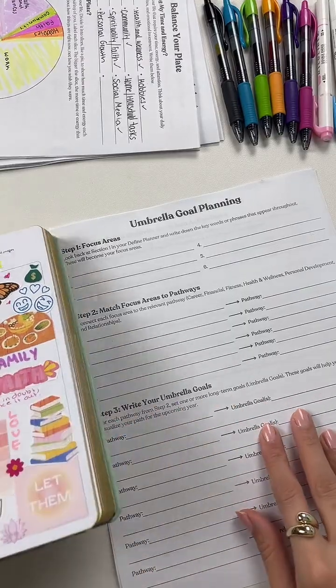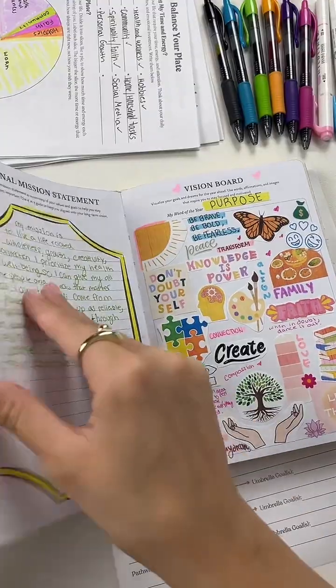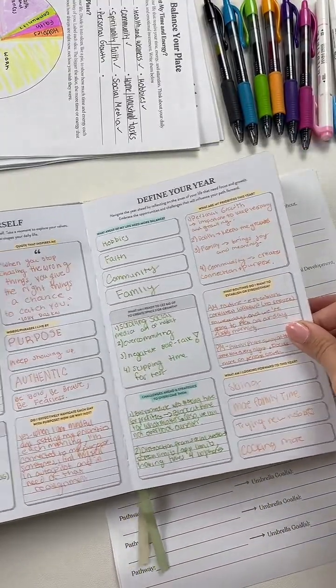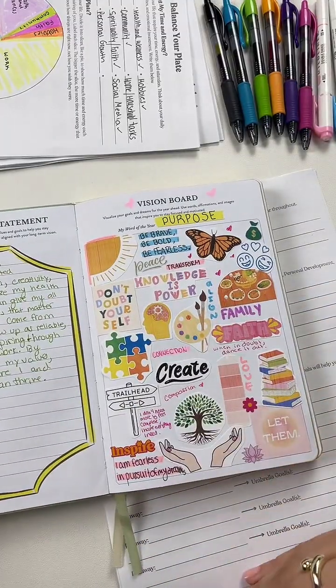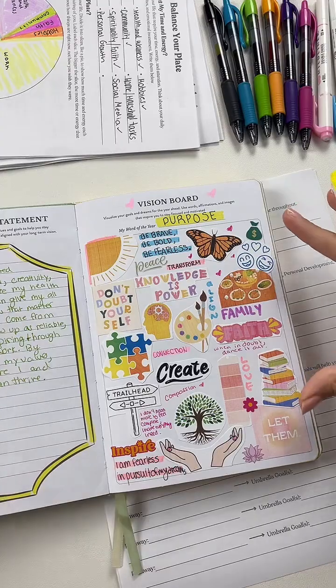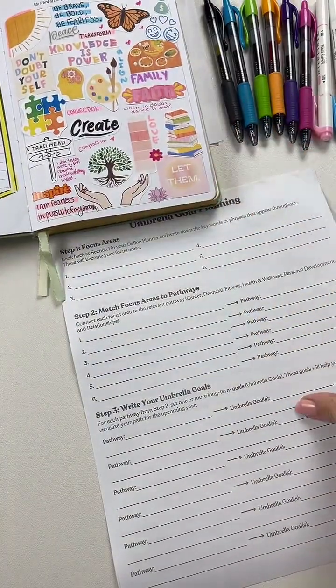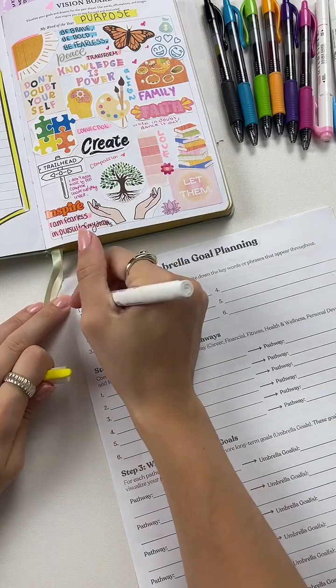So we have already in the past workshops set up the Define Yourself page, the Define Your Year page, created our own personal mission statement, and our vision board. Now it's time to ask, okay, what do I do with all of this? The answer is we want to take what we've created and turn them into long-term goals. So step one is to take a look back at everything we've created so far.